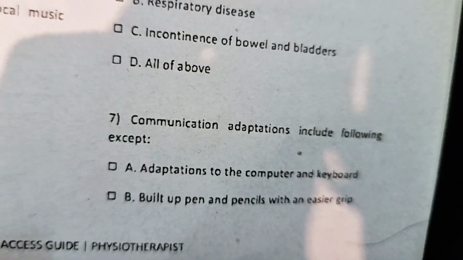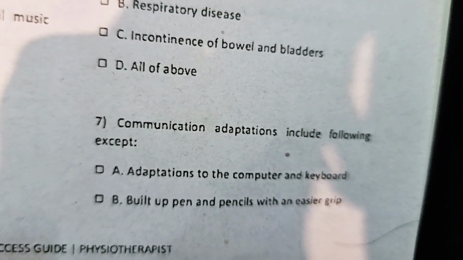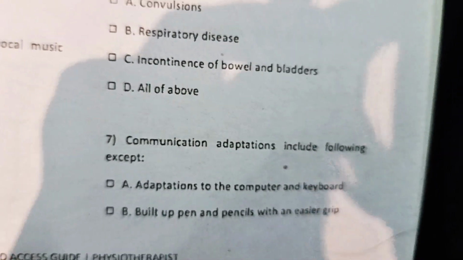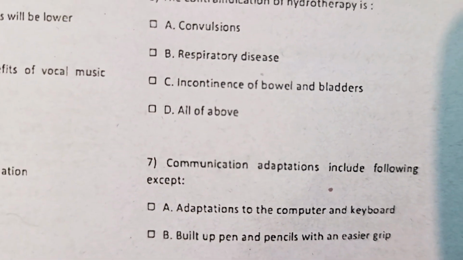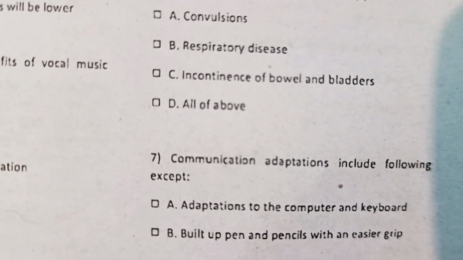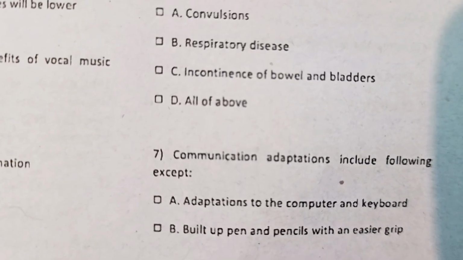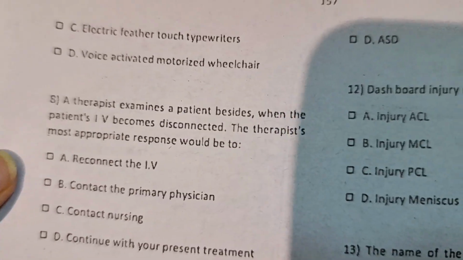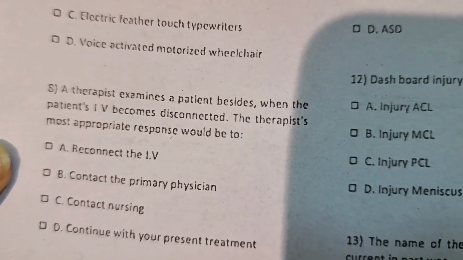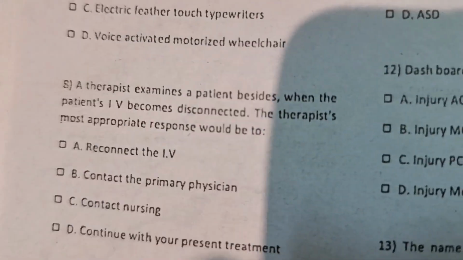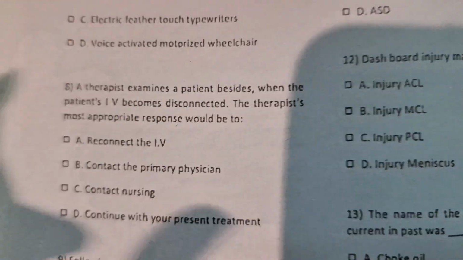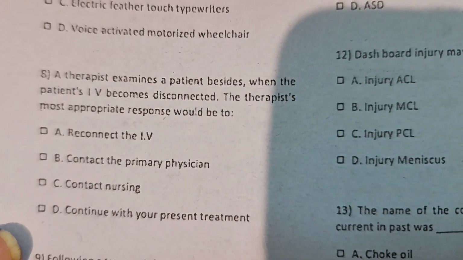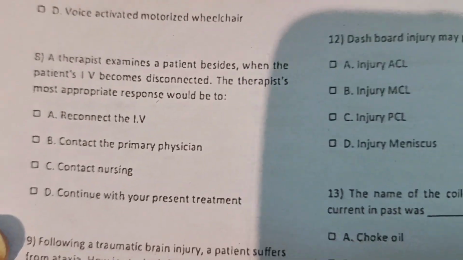Next question is, question number 7 is, the communication adaptations include following except? Option A, adaptations to the computer and keyboard. Option B, build up pen and pencils with eraser grip. Option C, electric leather touch typewriters. Option D, voice activated motorized wheelchair. And the right answer is option D, voice activated motorized wheelchair.